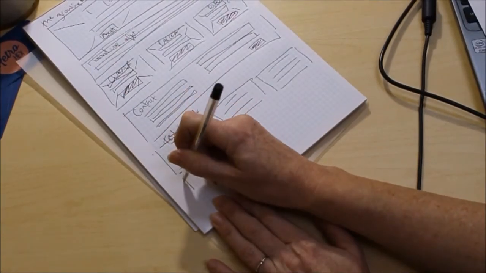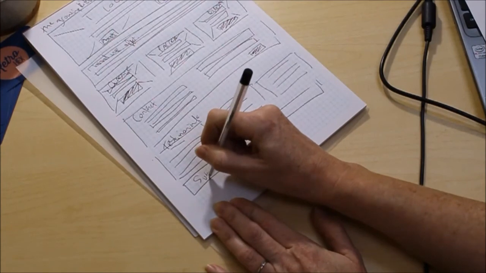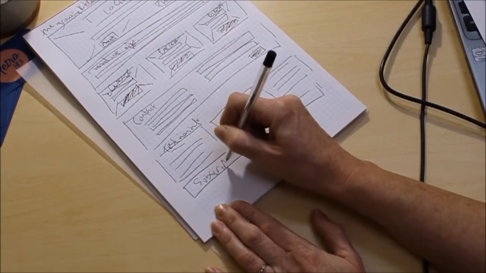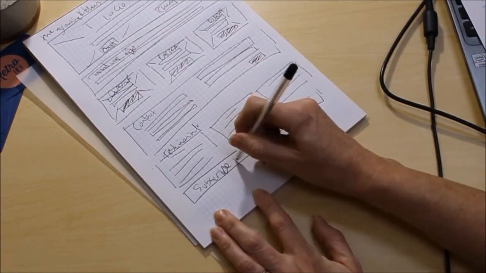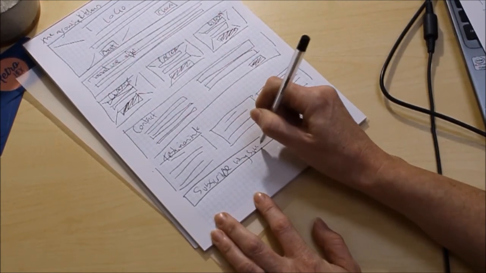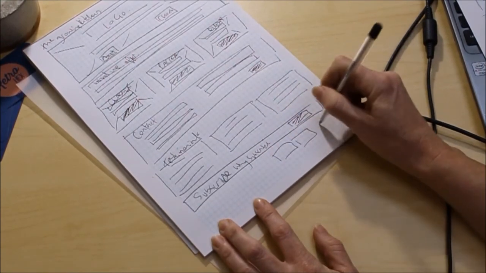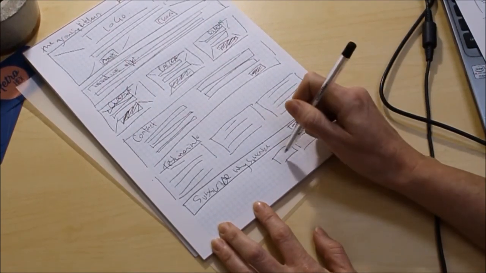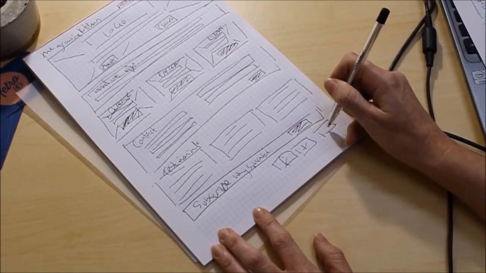And then under that, I'm going to have subscribe to newsletter. Now I could have this a few times down this page. So why subscribe, some information about why you should subscribe. And then underneath that, just social media sharing.